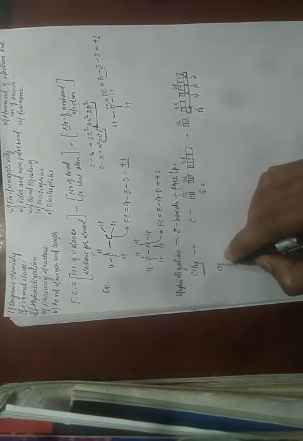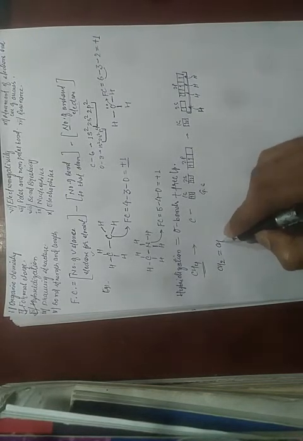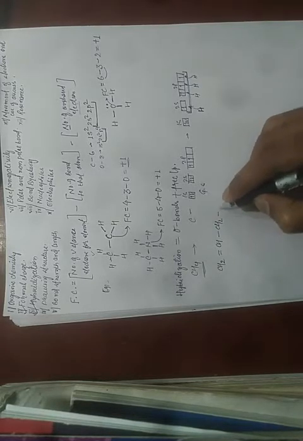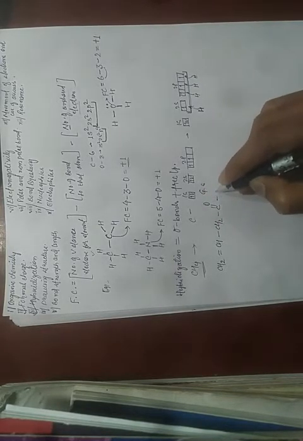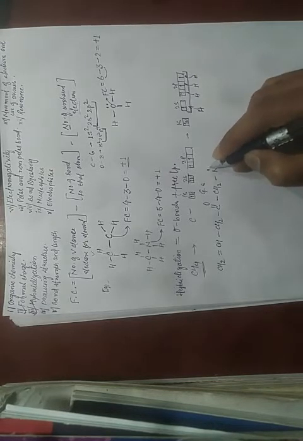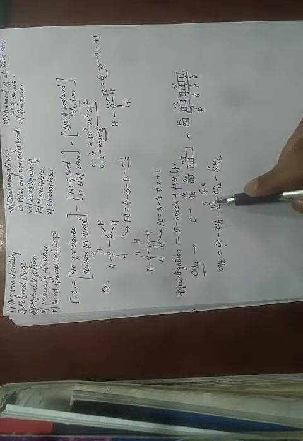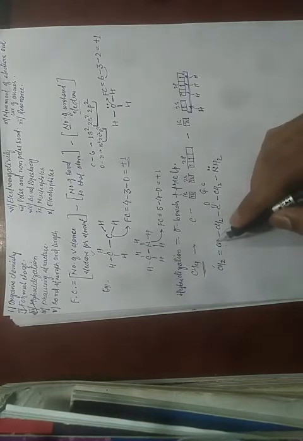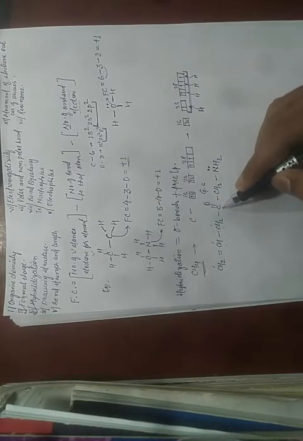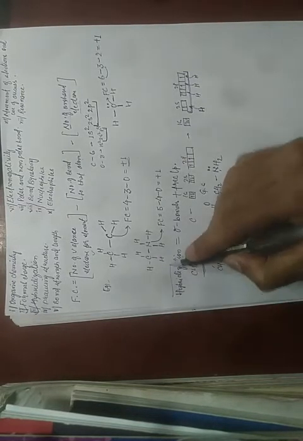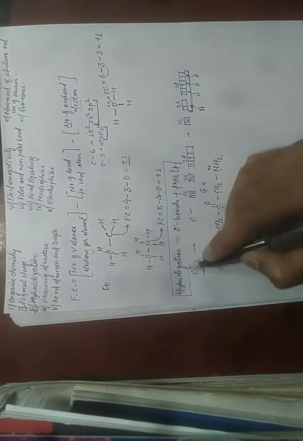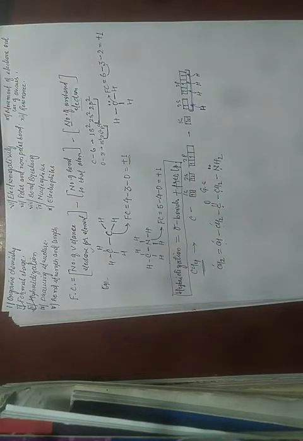Now suppose we are given a random compound, just like this: CH2 double bond CH, CH2, then C double bond O, again CH2, then N with a lone pair, NH2, CH2, CH, CH2, C double bond O, CH2, and NH2. Now we are asked to find out the hybridization of this carbon, this carbon, this carbon, and this nitrogen. So how will we find out? Then we have to use this simple formula. From this formula you can easily find out the hybridization in any compound.